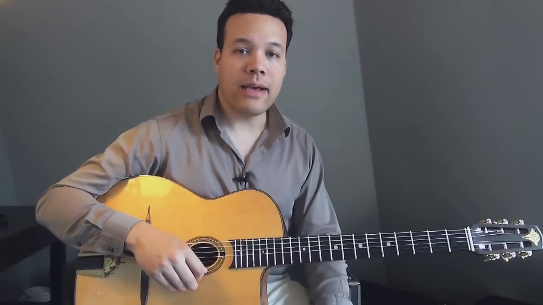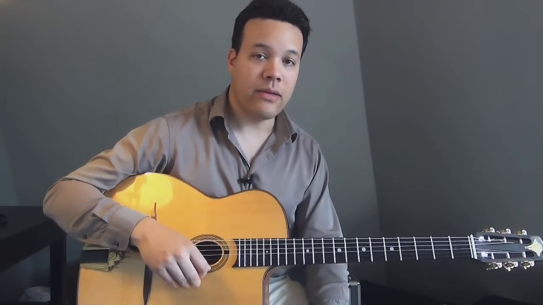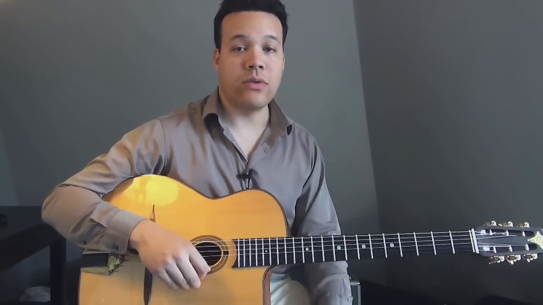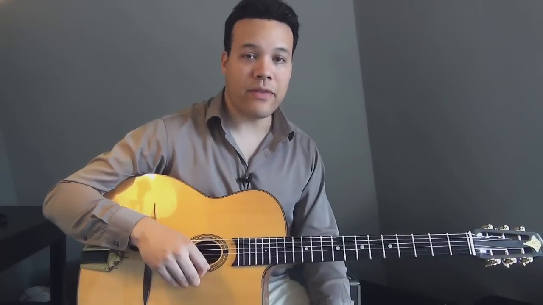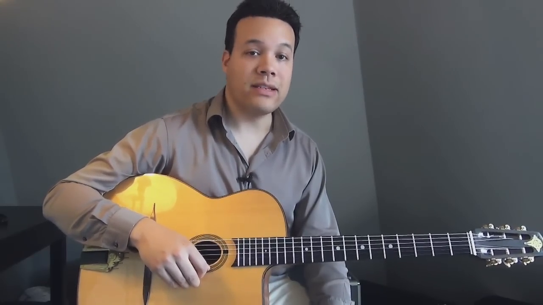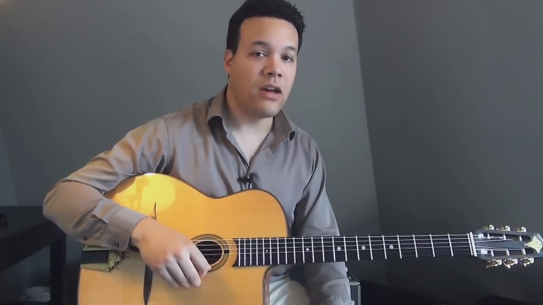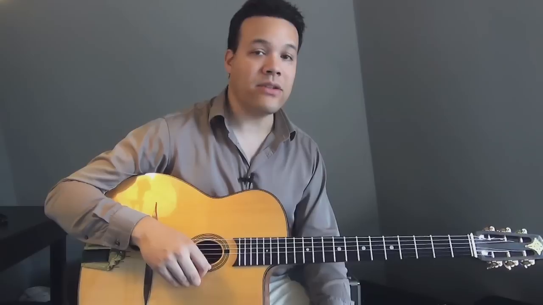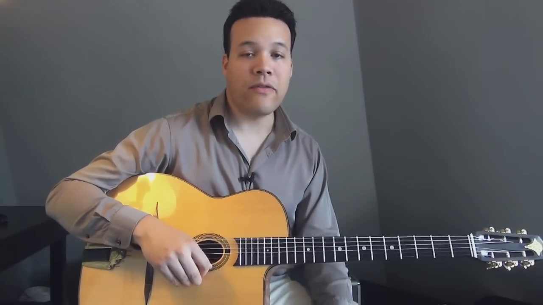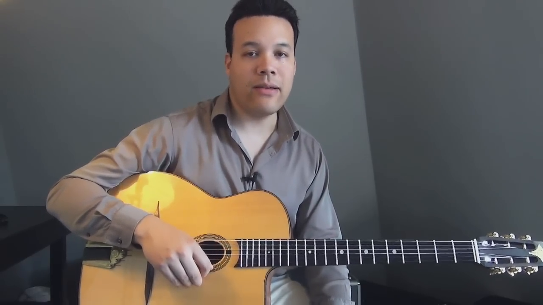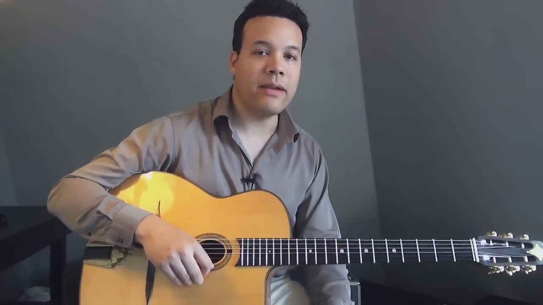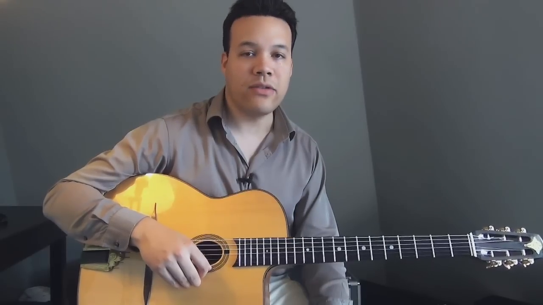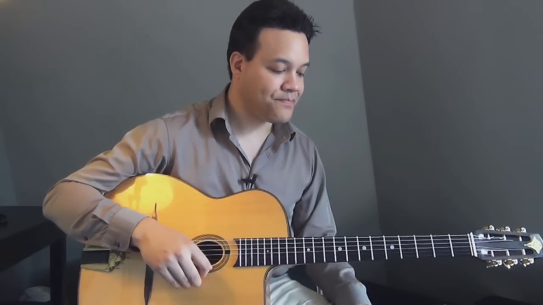The first formula is a 2-5-1 in a major key. Those are 3 chords, the 2 chord, the 5 chord, and the 1 chord. The 2 chord is a minor 7th chord. The 5 chord is a 7th chord, or we can call it a dominant chord. And the 1 chord is either a 6th chord or a major 7th. Both are fine, but I prefer playing the 6th chord. I almost never play the major 7th chord. You can play them, it sounds nice, but I prefer the more neutral sound of the 6th chord.